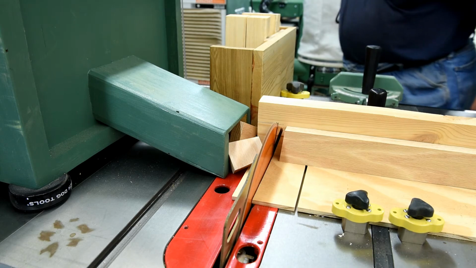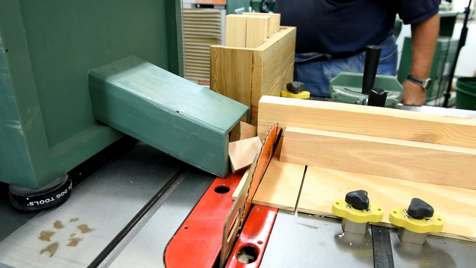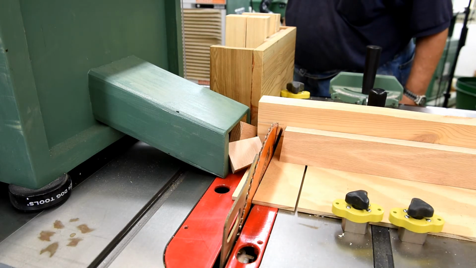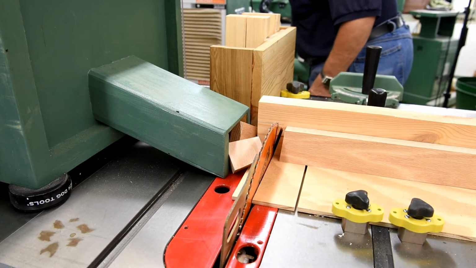Now, there's a couple of things. The old-fashioned way, it looks scary. And tomorrow is Halloween, and we don't need any more horror movies going on. So I'm just going to leave the camera upstairs.